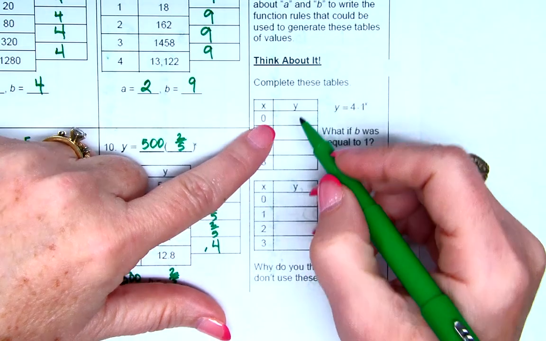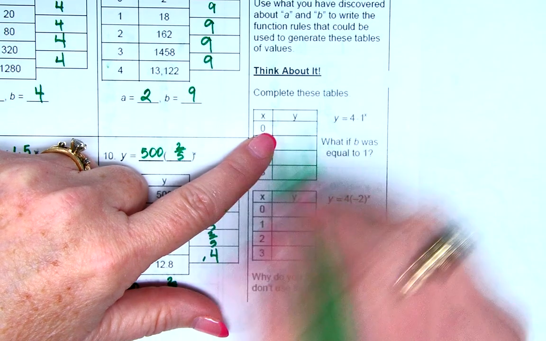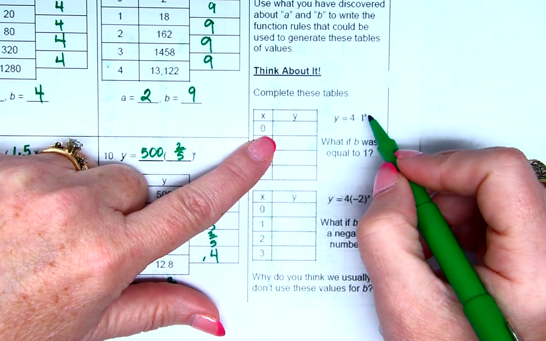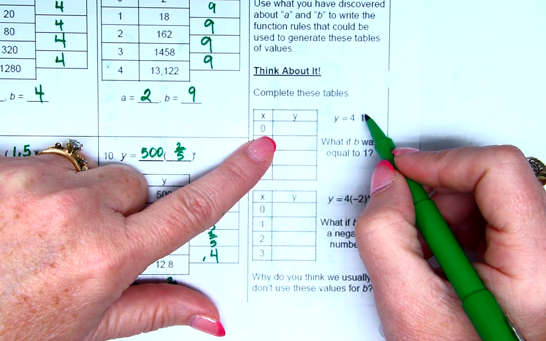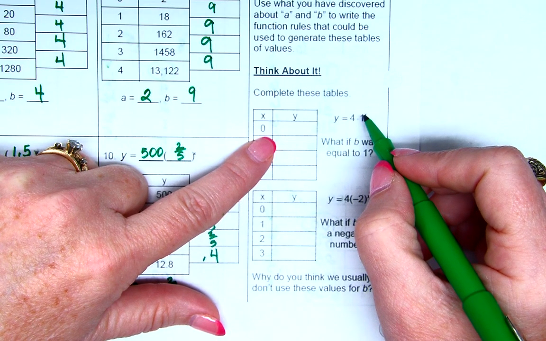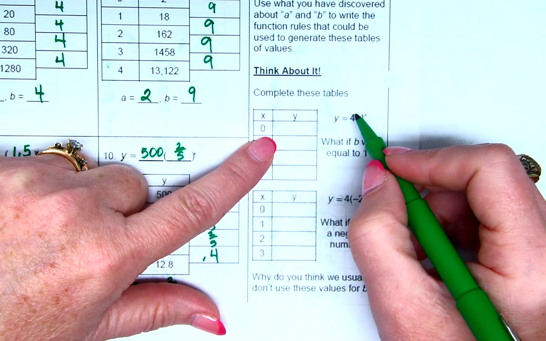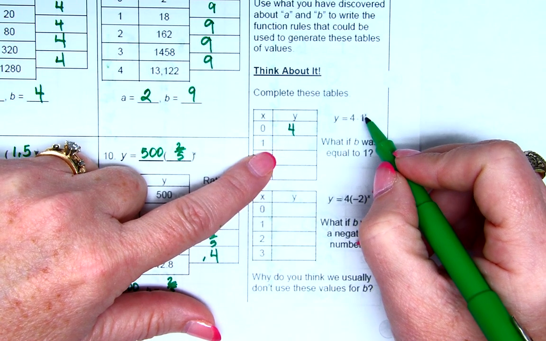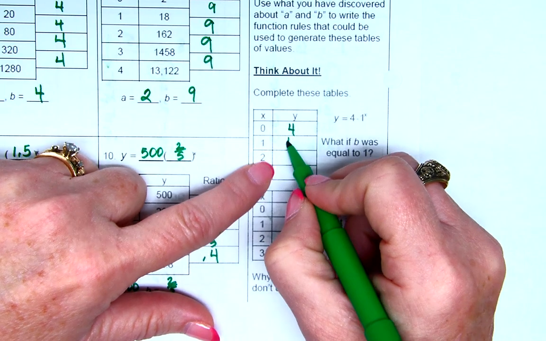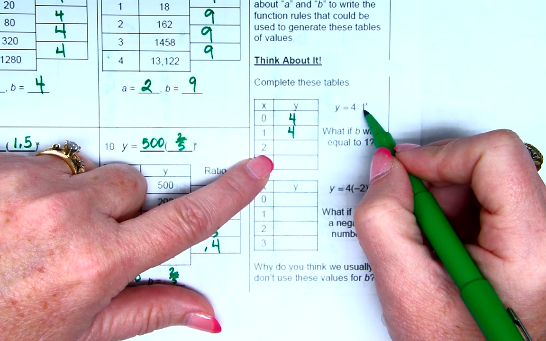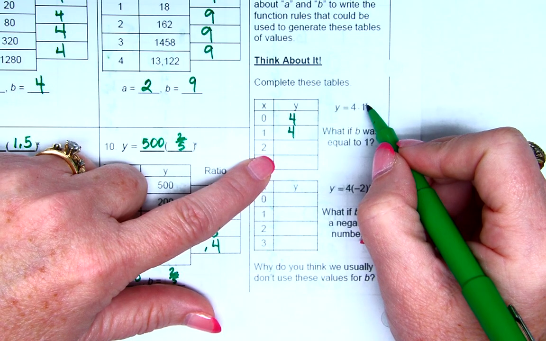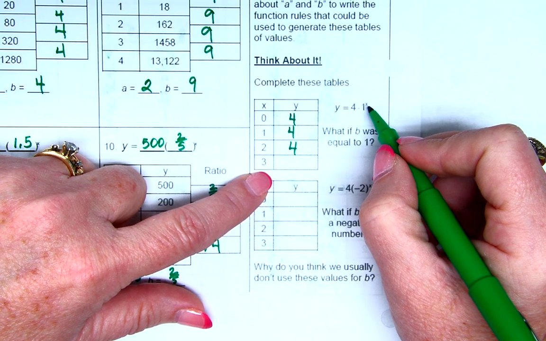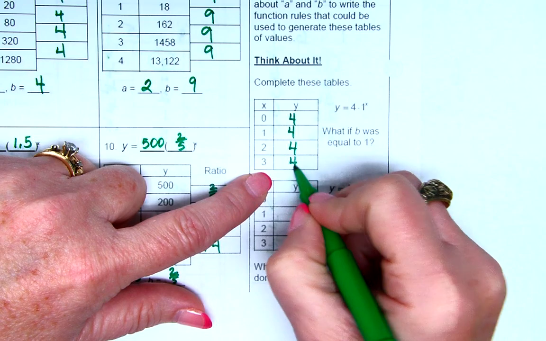Okay. Look at these two over here. These two are separate over in this other box, right? Complete these tables. We're going to do this first one without a calculator. You ready? Because we're being brave and we're being comfortable with our numbers, right? If x is 0, what's 1 to the 0? Because what's anything to the 0? 1. What's 1 times 4? 4. What's 1 to the first power? 1 times 4? 4. What's 1 to the second power? 1 times 4? 4. What's 1 to the third power? It's 1 times 4? 4.